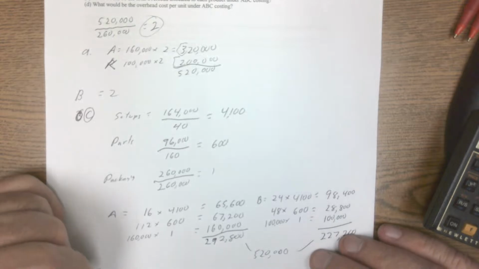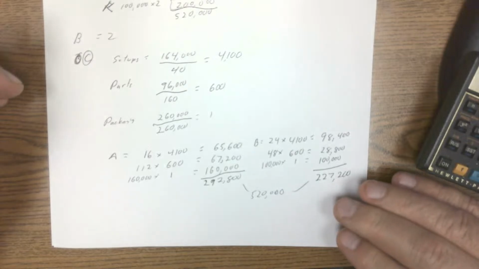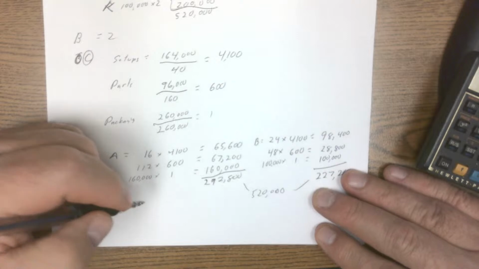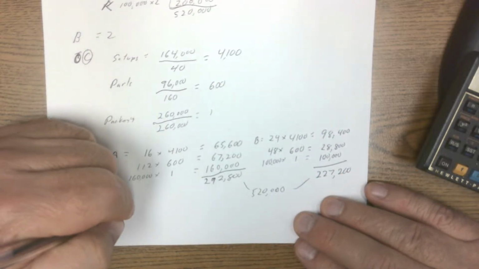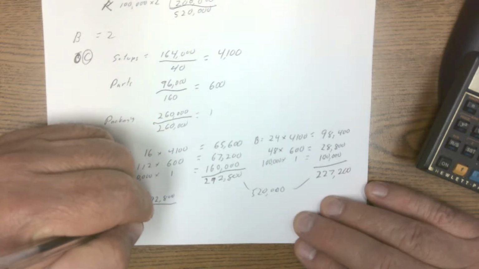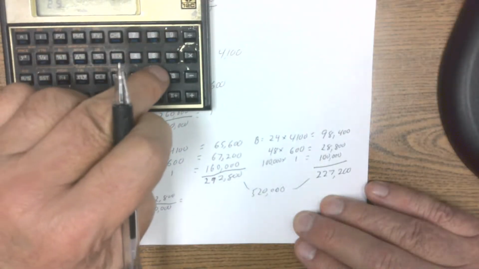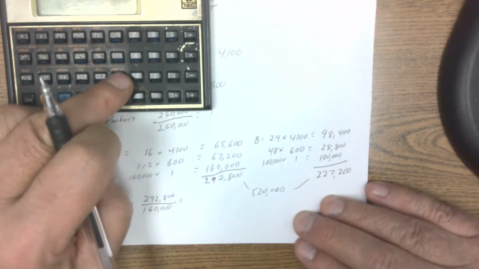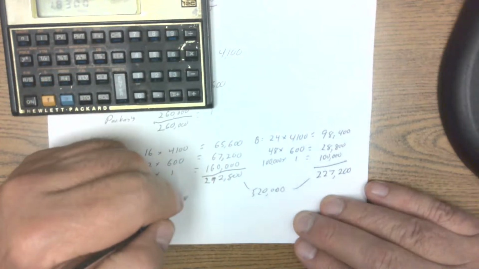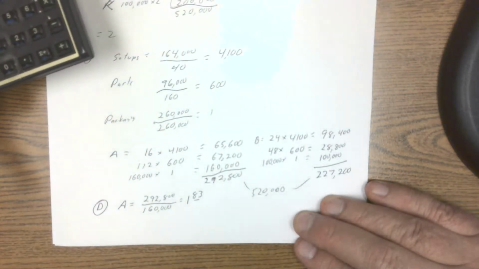And then finally, for D, what would the overhead cost per unit be under ABC costing? So D, for A, is going to equal 292,800 divided by 160,000, which would be $1.83 as opposed to our $2 before.